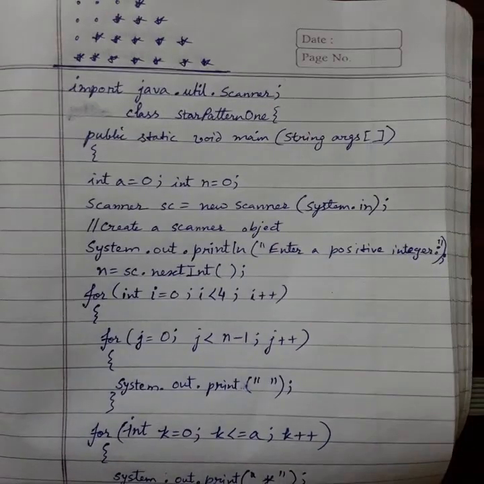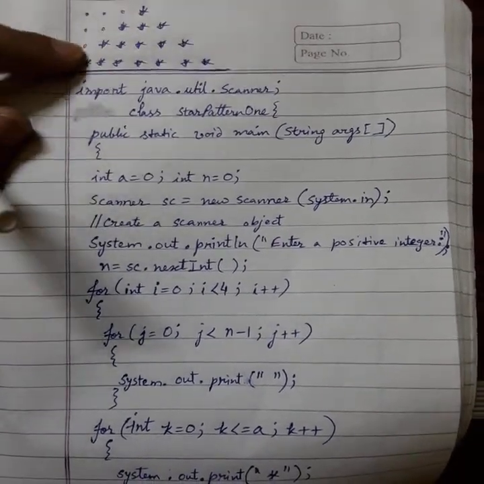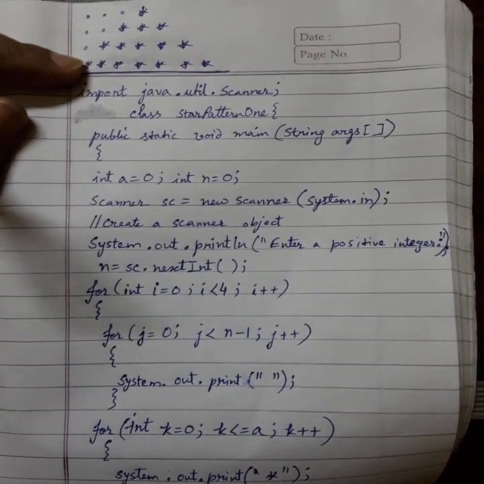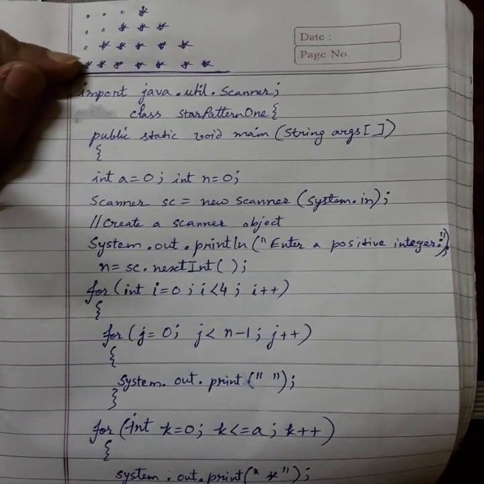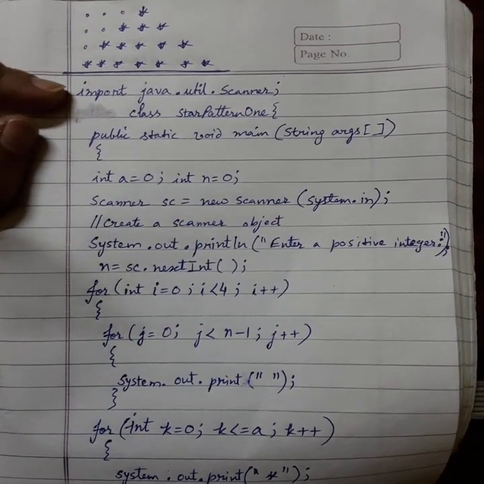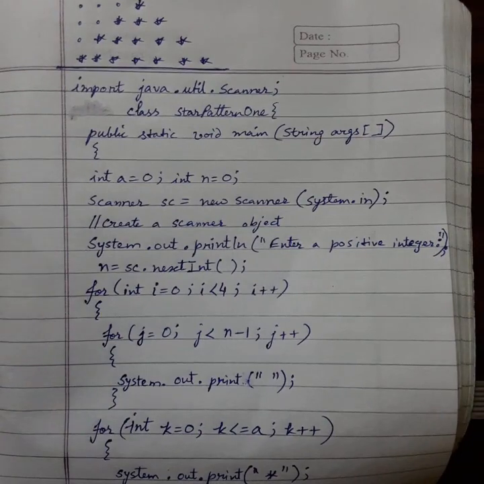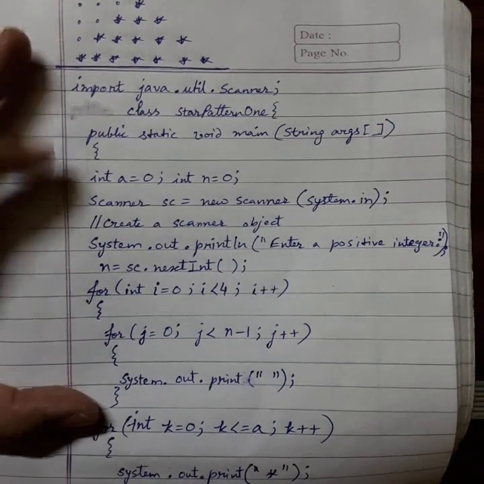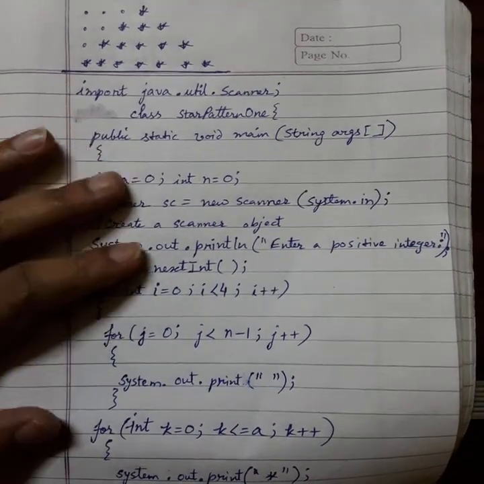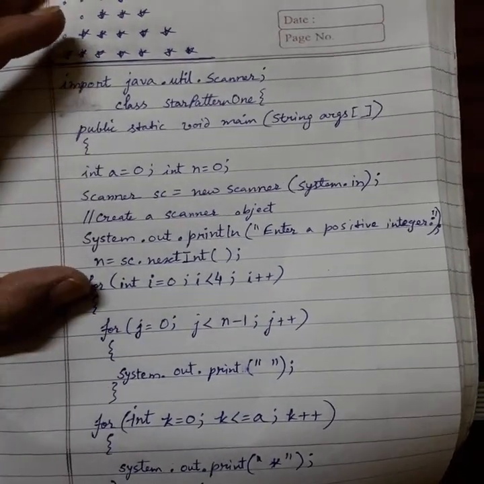So as you can see here, we will be doing this pattern. We will get this pattern, a star pattern, displayed on screen. For that I have written down a class here. So let us follow the order of execution in order to understand the program.